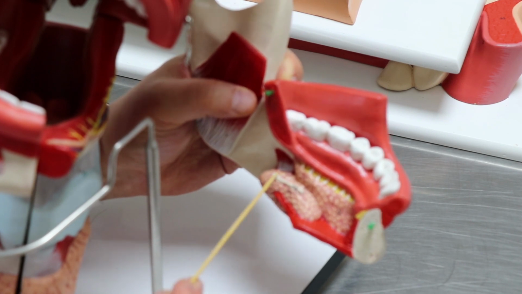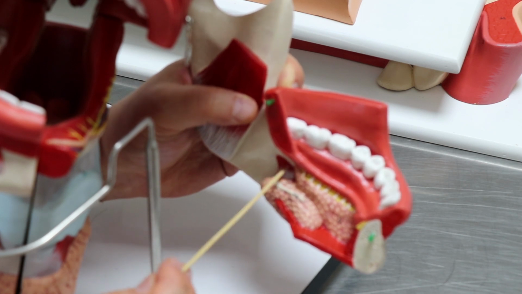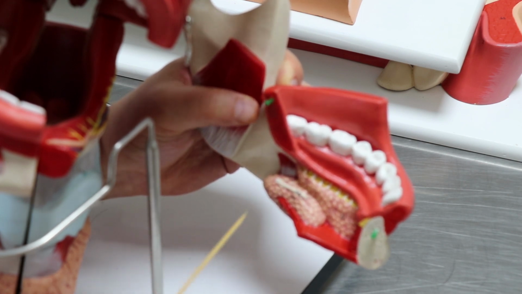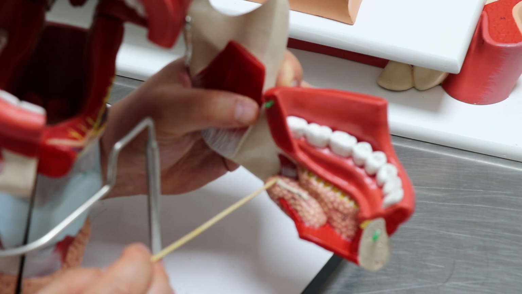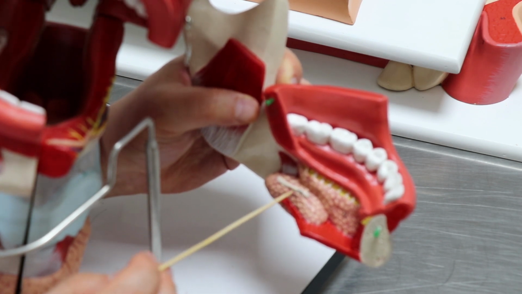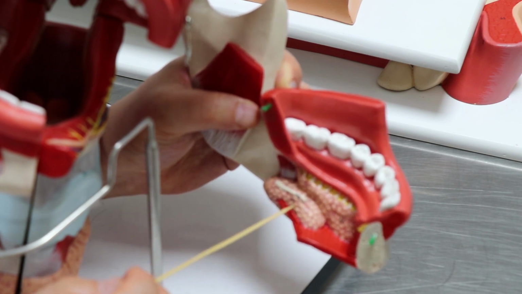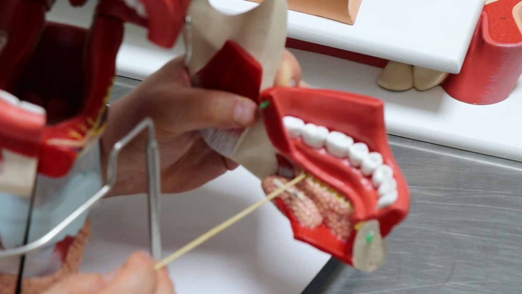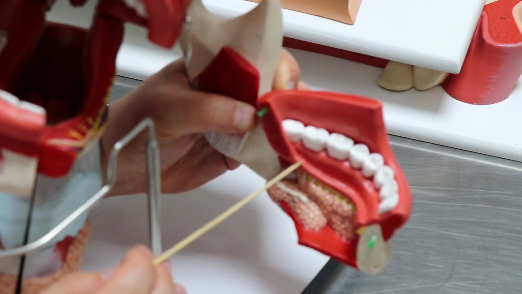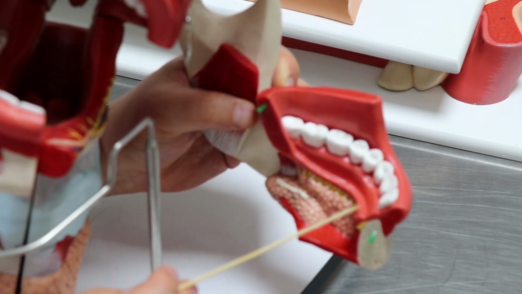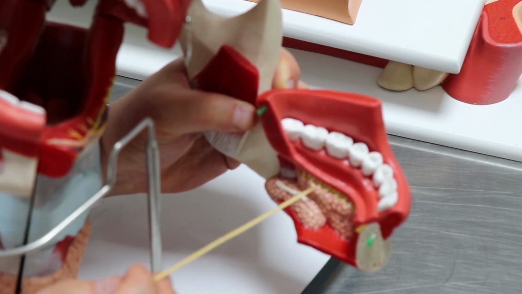So it basically passes through here. This is part of the submandibular gland. This is part of the mylohyoid muscle. So it attaches to the mylohyoid line of the inner aspect of the mandible. So this is the submandibular gland, and this is what we call Wharton's duct, the submandibular duct. This is the sublingual gland. There's one duct for the submandibular gland. However, there are many ducts of the sublingual gland, and they open to the surface of this sublingual fold, to the oral cavity proper.